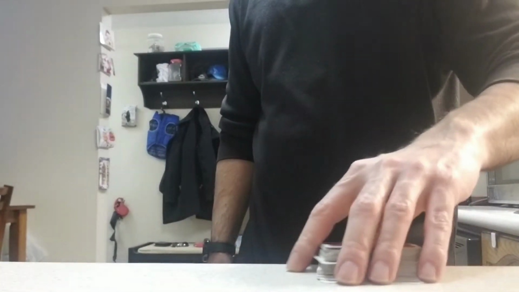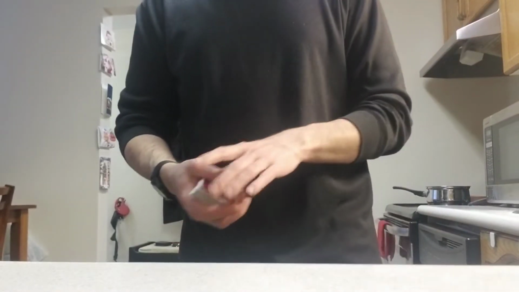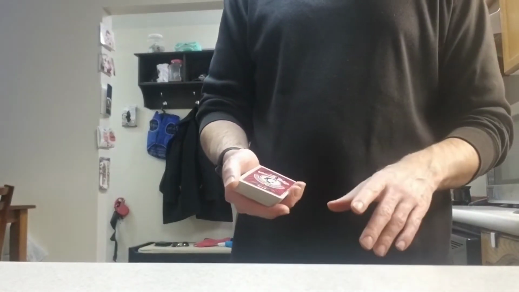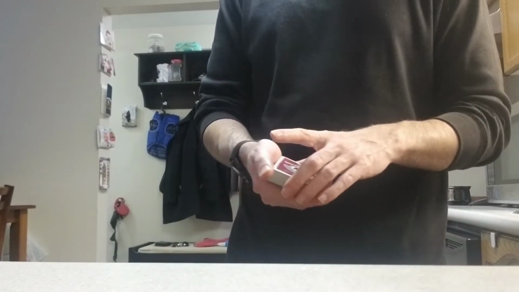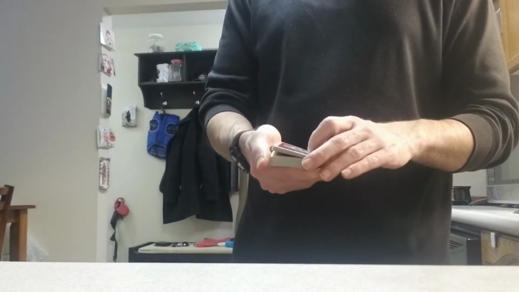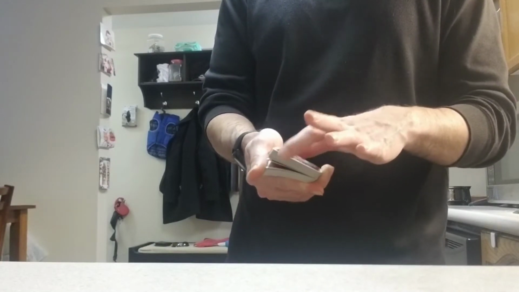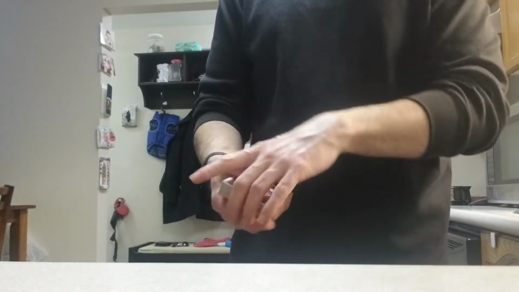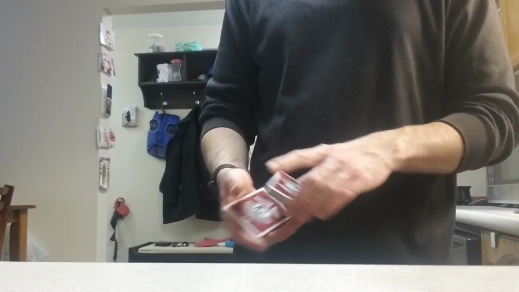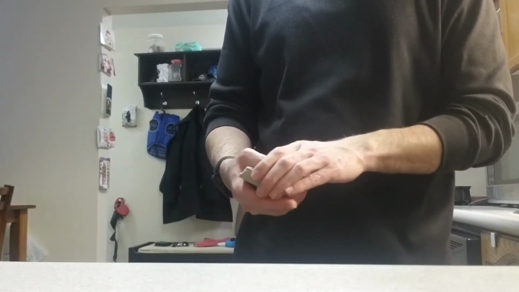Then you have the person who selected this card, the spectator, put that card there and cut the deck, okay? Now you can tell them that you have no idea what their card is, which is true. But you do know approximately where it is, like it's in the middle somewhere, because they cut the cards, right? So what I'm going to do is just cut the cards a few times.